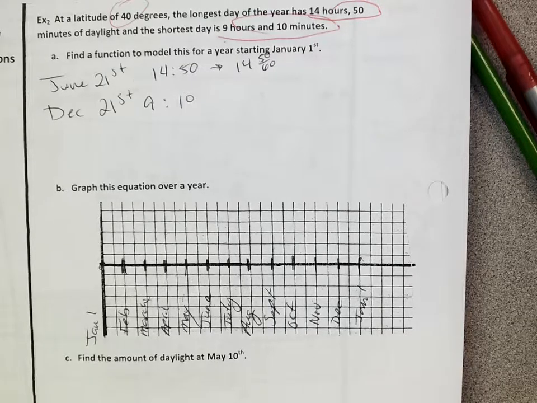Now here's something cool. If you were way up in Alaska, June 21st, the sun will not set. If you're at the North Pole, the sun will not set at all. But in the wintertime, the sun will not rise.